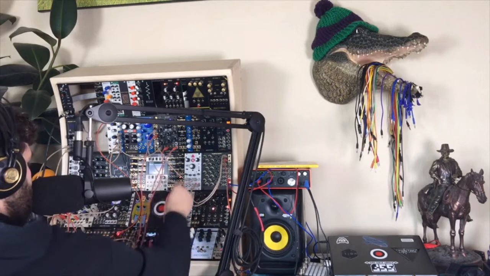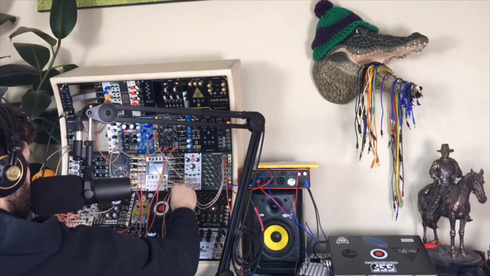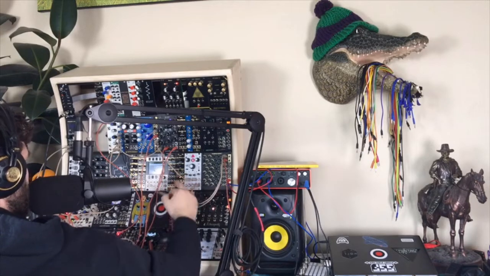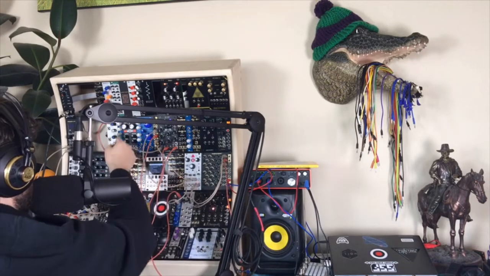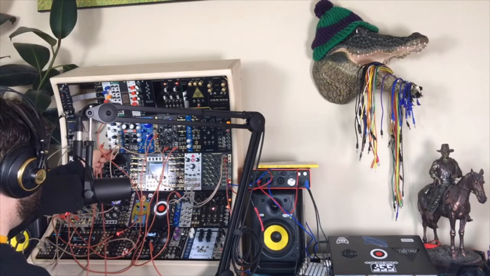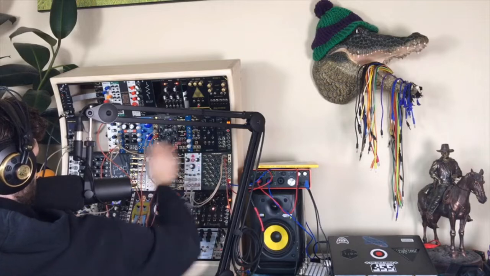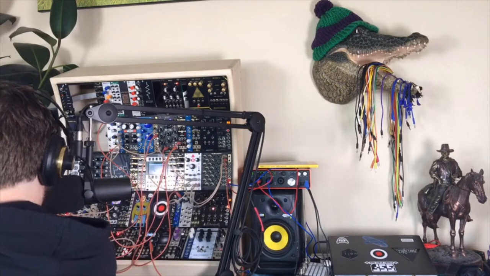I think I have just enough time. Because of this, I'm going to double VCA this. I've never done this before, but let's see if this is going to work. Can I? Oh, I'm running out of time, but this might be really, really cool if it works.